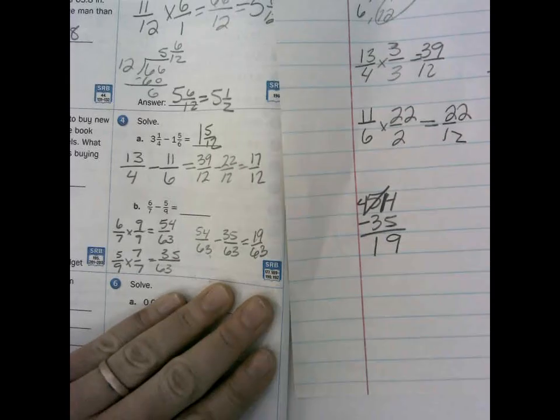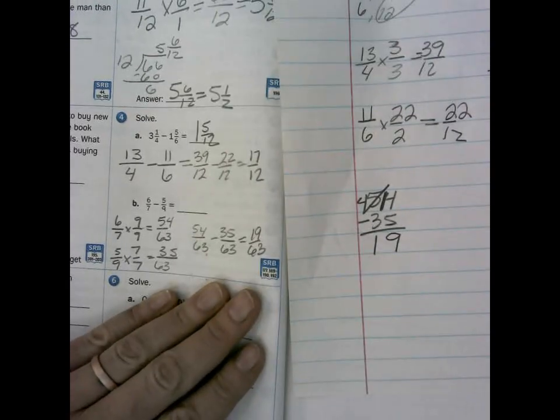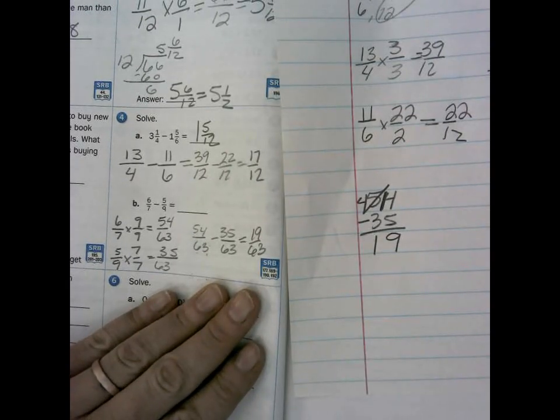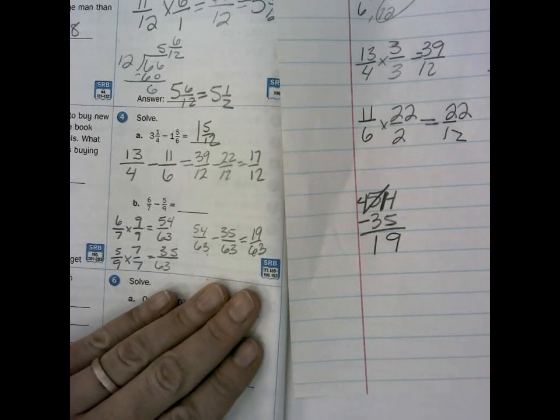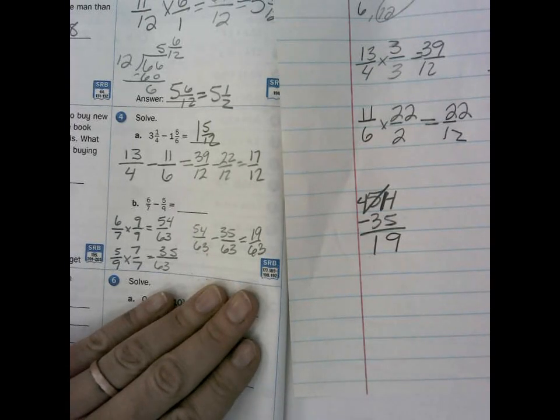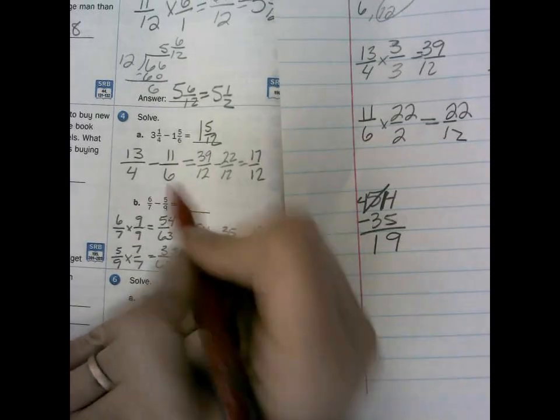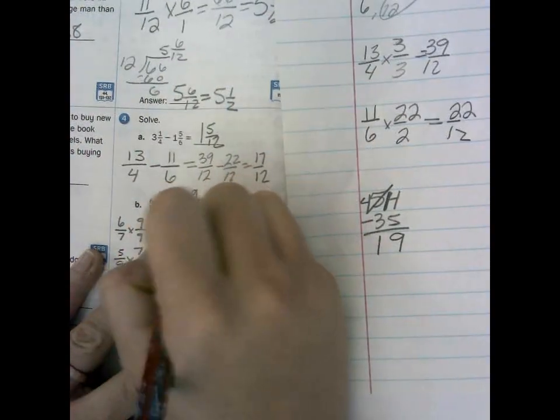Now if you're thinking about this, is this fraction simplified? Well, we'd have to think about what factors go into these numbers, and 19's prime. So if 63 could be divided by 19, that would tell us if this is simplified or not, but this is simplified. So 19/63.